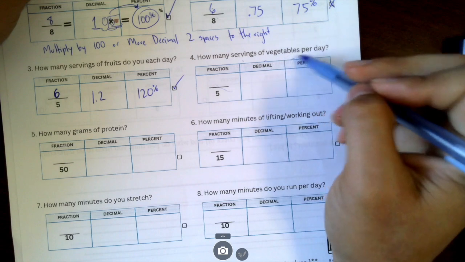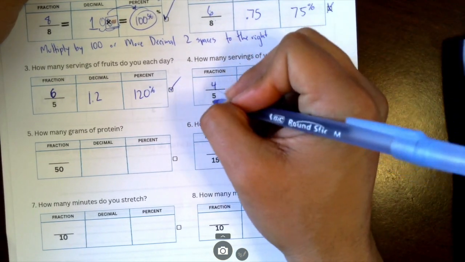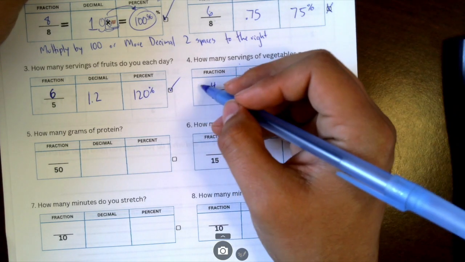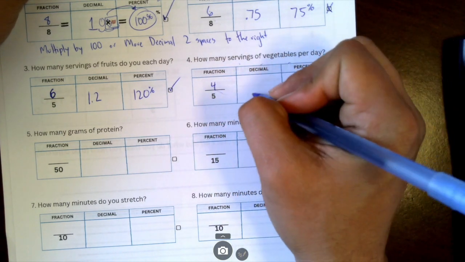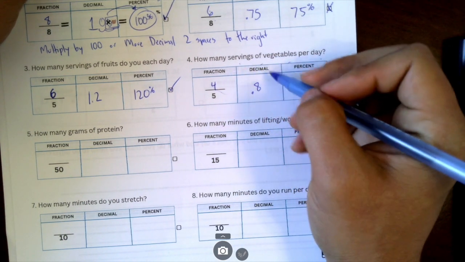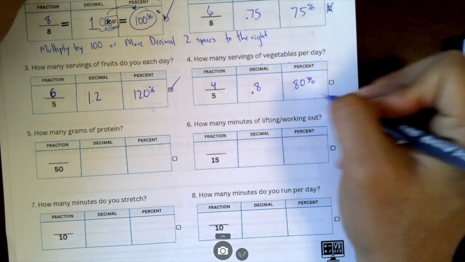Now, how many servings of vegetables do you eat? Let's just say I only have 4. So this is 8 divided by, excuse me. The reason I said 8 is because I already know that 4 divided by 5 is 0.8, okay? Sometimes I'm just thinking ahead. And then in terms of percent, that's 80%. So I didn't make the quota.